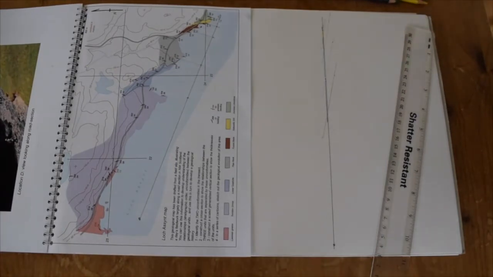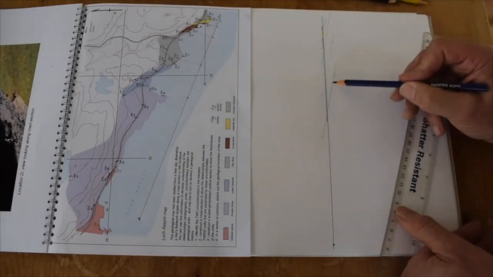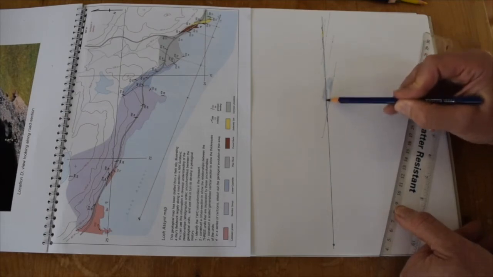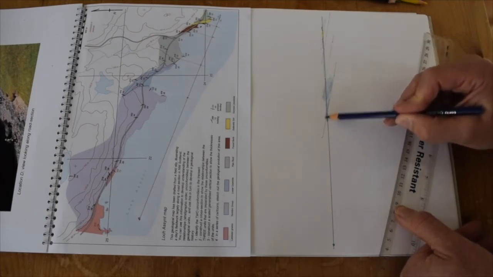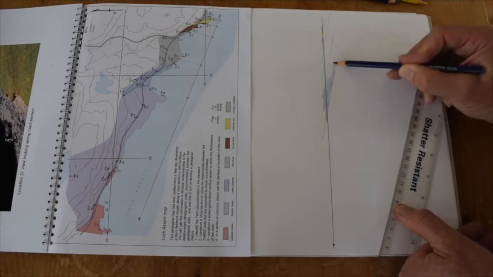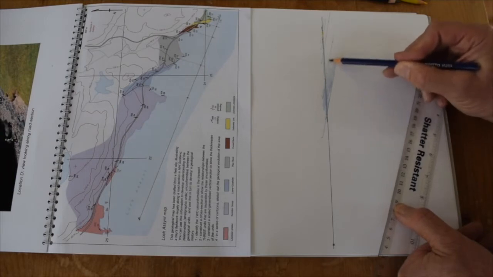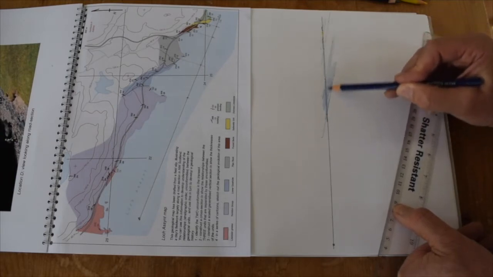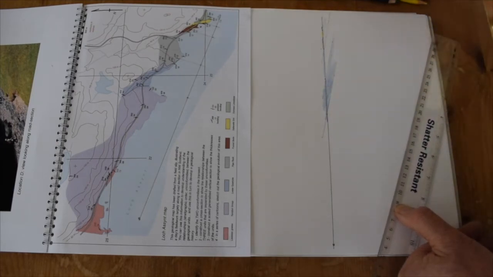Okay, let's just colour it in. Let's put the quartzite in. Here's up and above ground. Below ground, put the pipe rock in.